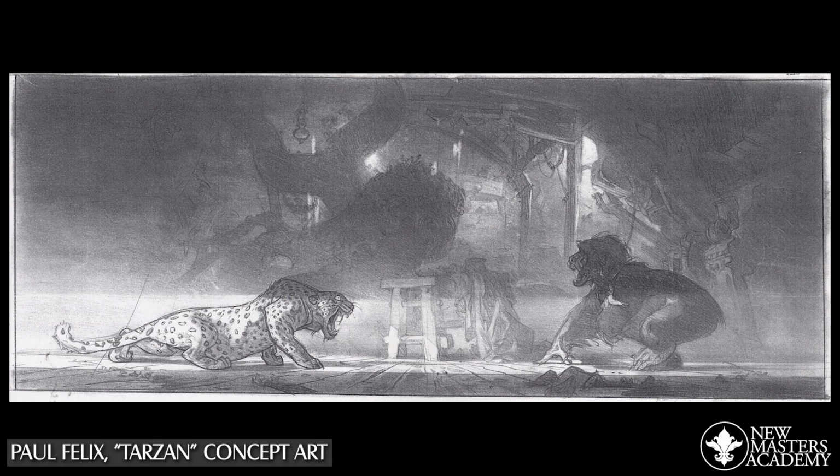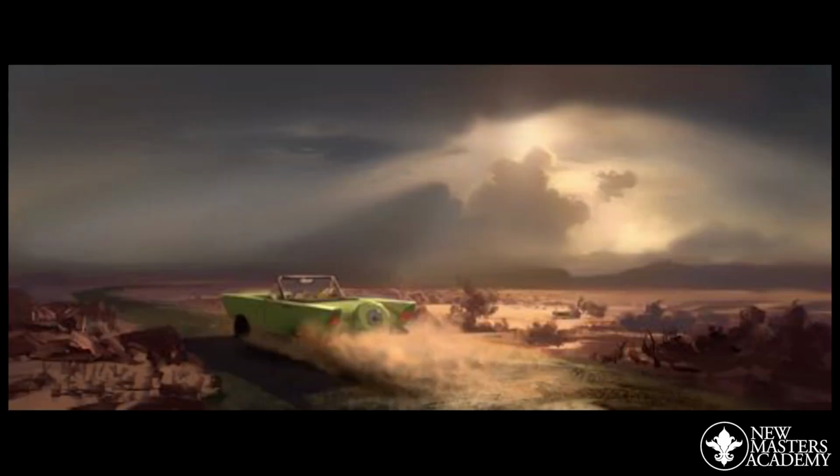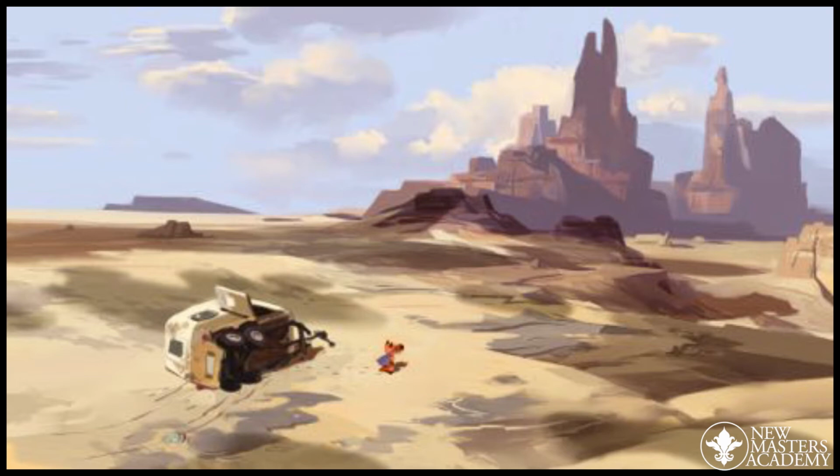Light over dark and dark over light, the silhouetting of shapes for a little bit more of a dramatic moment for Tarzan here. Just the mood and the tone of this kind of stormy desert sky as this car goes racing down the road. This is for an animated film, and this was a little trailer where the guy got stuck out in the desert.